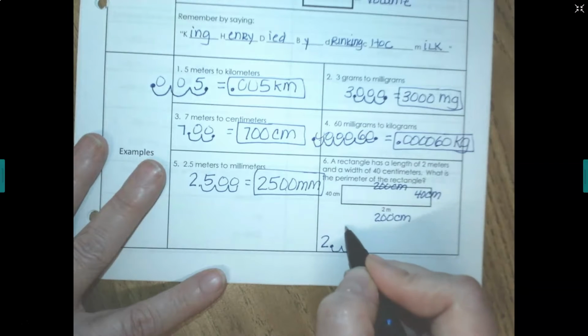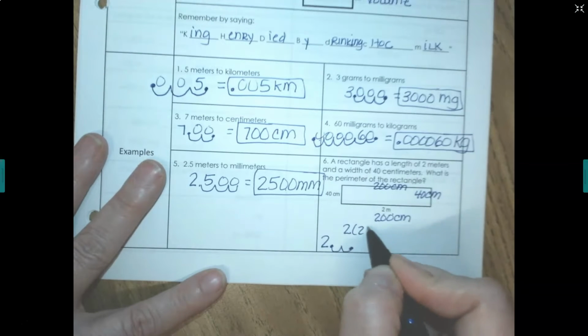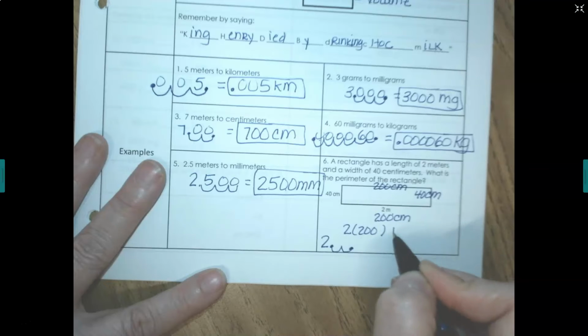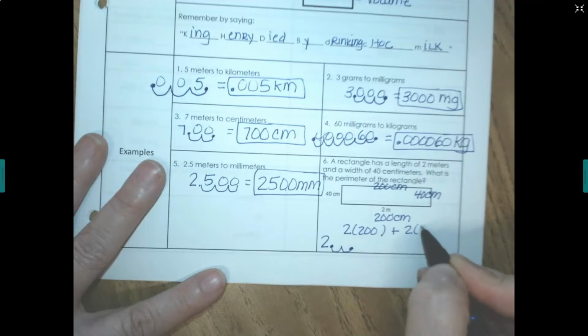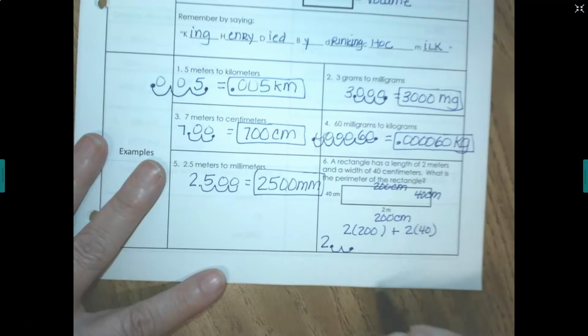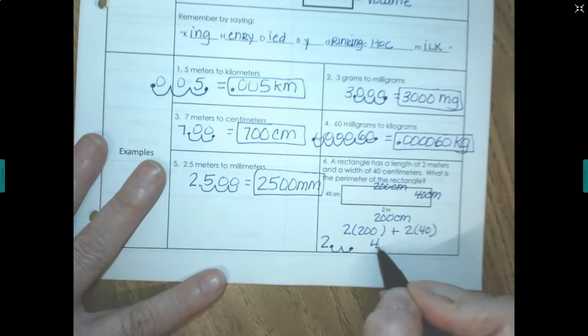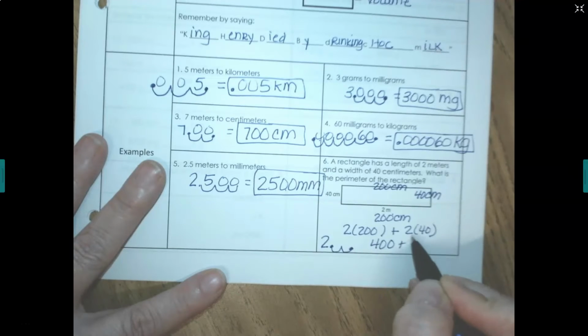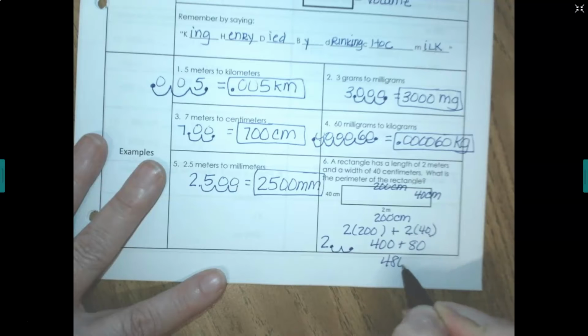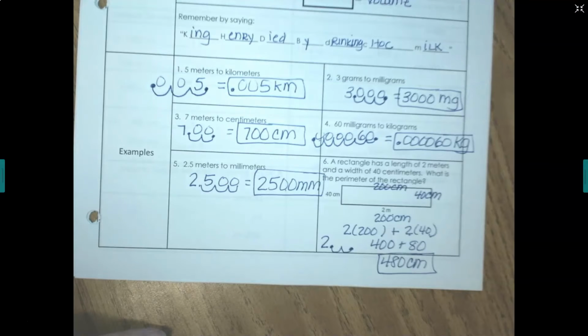So we have 2 sides that are 200 plus 2 sides that are 40. 2 times 200 is 400 plus 2 times 40, which is 80. So we have 480, and our unit of measure was centimeter.